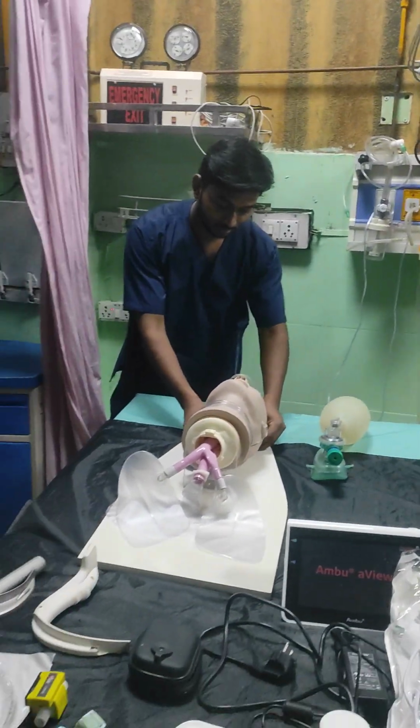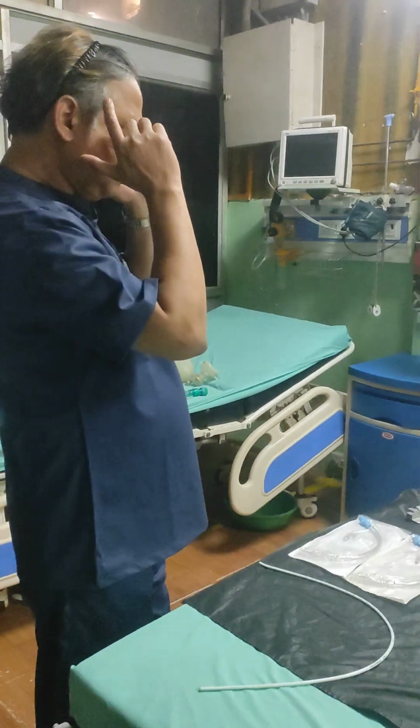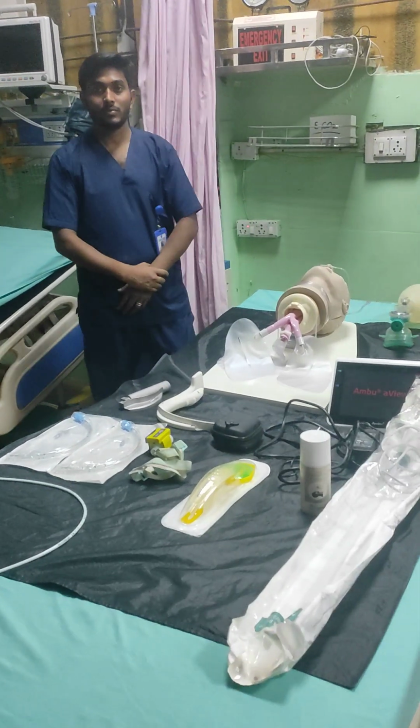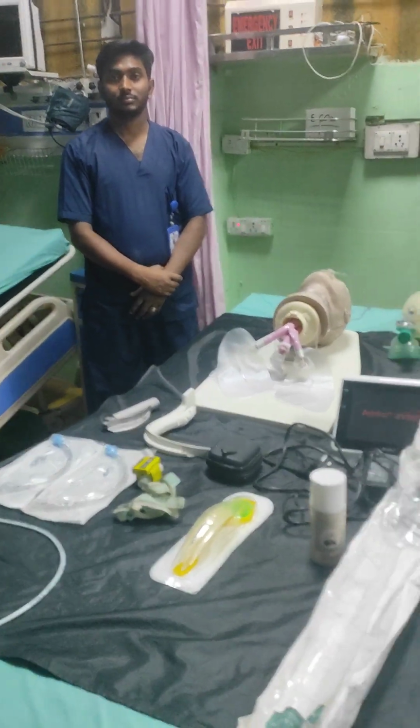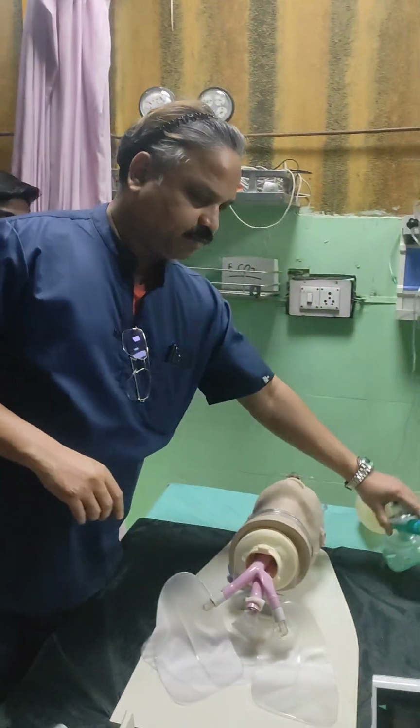Now we will take the photograph of bed number 2 in our brain. We know these are the things lying on bed number 2, and we will show you how the PEEP valve is attached.